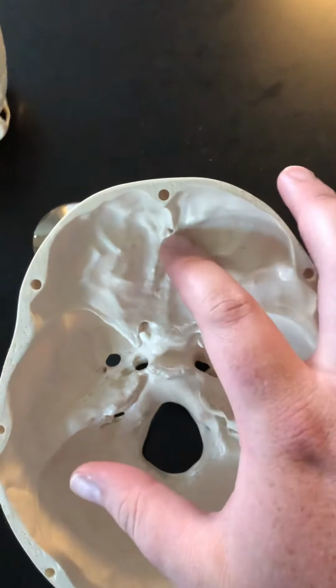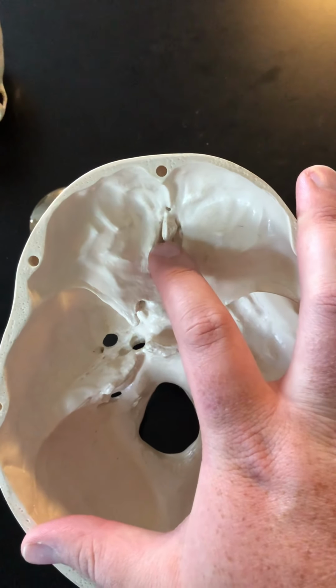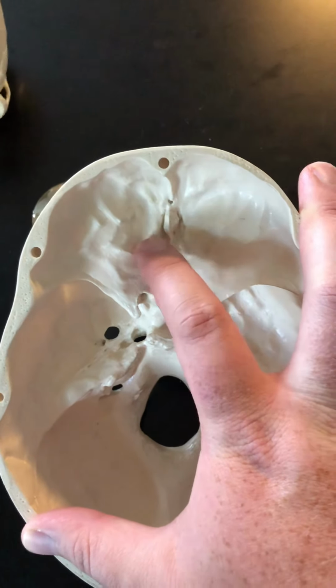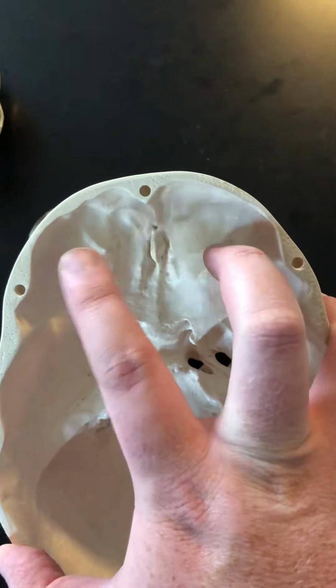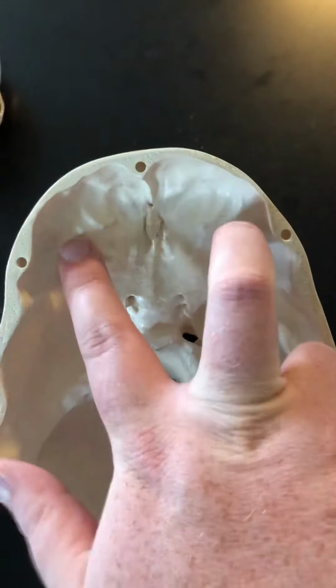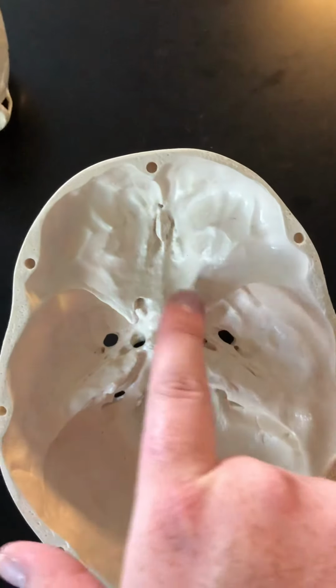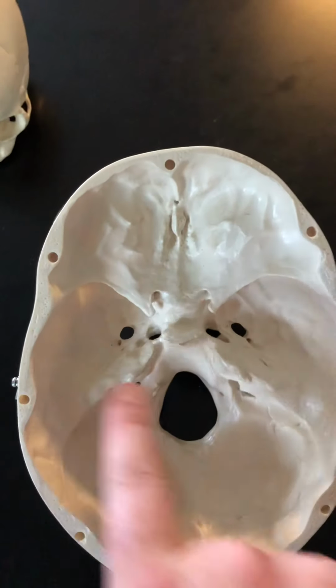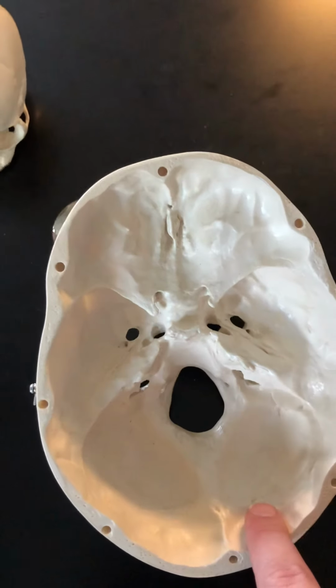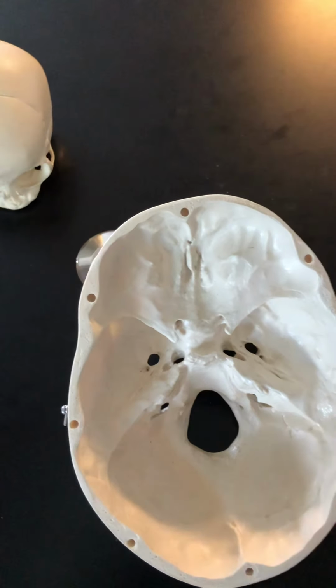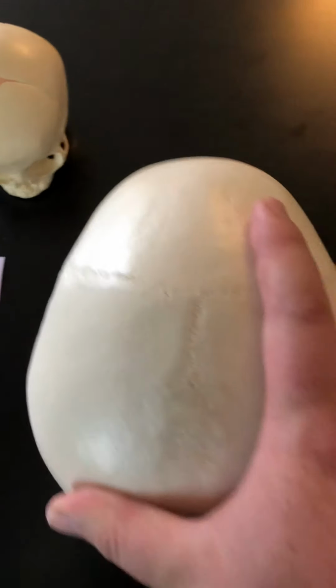And then the last bone is the ethmoid bone, right here in the center. That's that little projection that sticks up in between, it's medial to the two sections of the frontal bone. All right, so frontal bone, ethmoid bone, sphenoid bone, temporal bone on either side, occipital bone. And those are the deep features of the skull. Going back to the outside, okay?